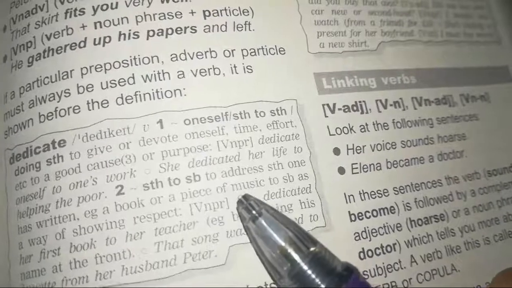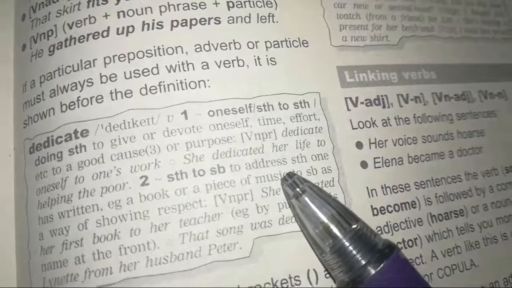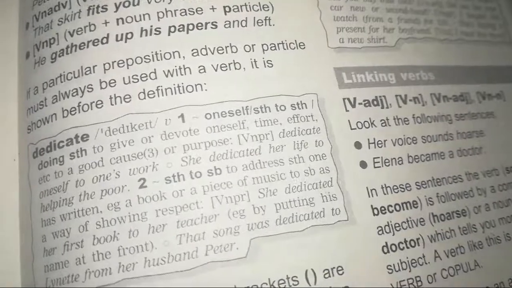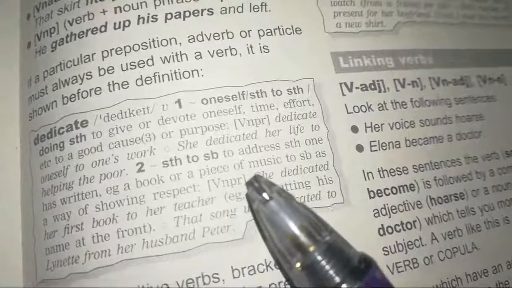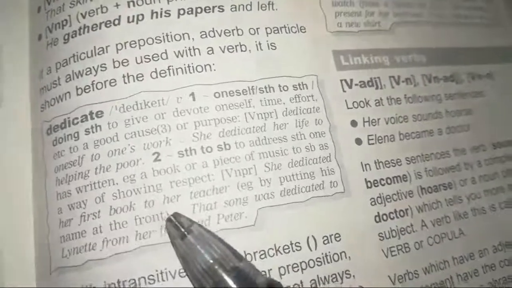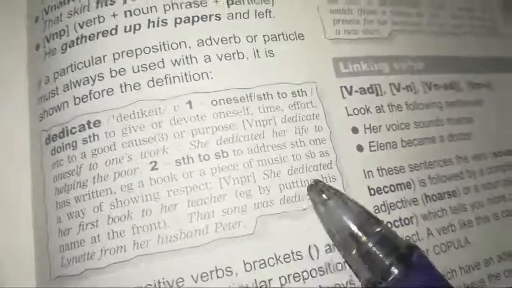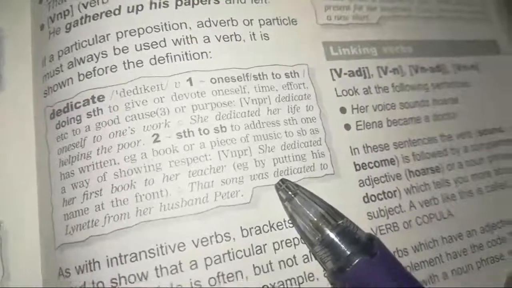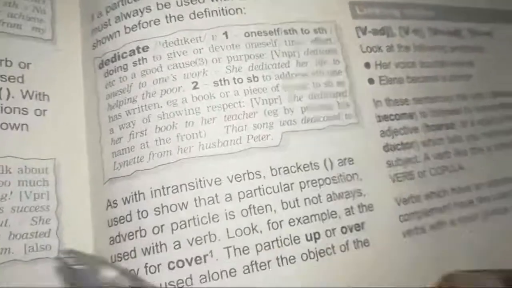Dedicate something to somebody: to address something one has written, each a book or a piece of music, to somebody as a way of showing respect. VNPL. She dedicated her first book to her teacher. E.g. by putting his name at the front. That song was dedicated to Lynette from her husband Peter.